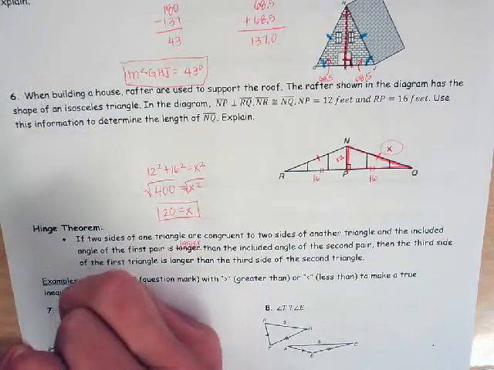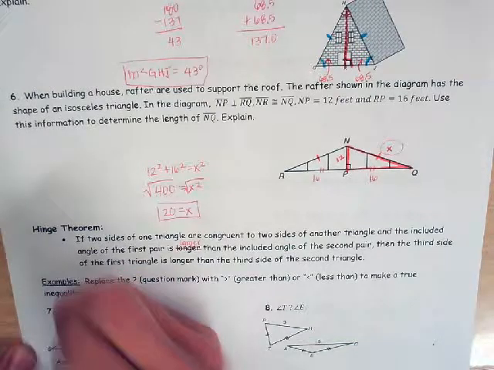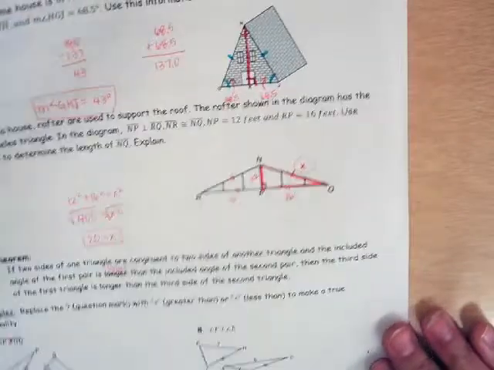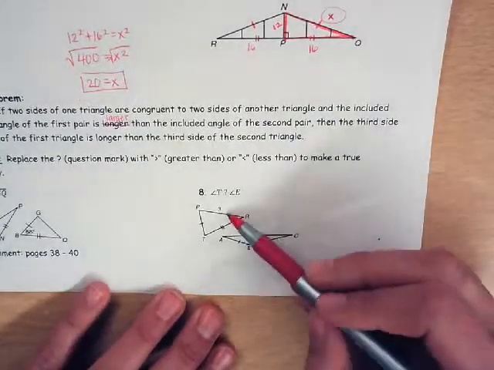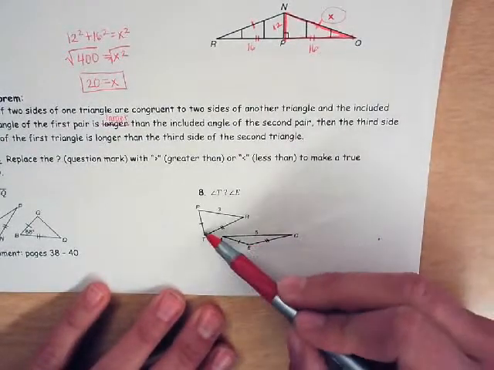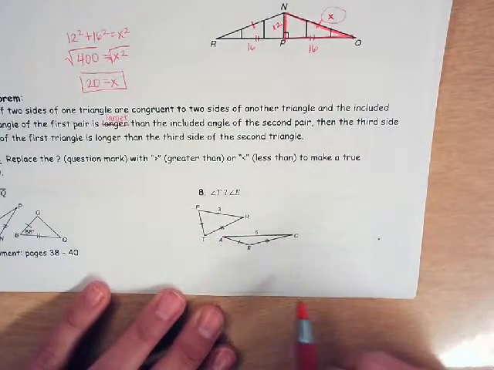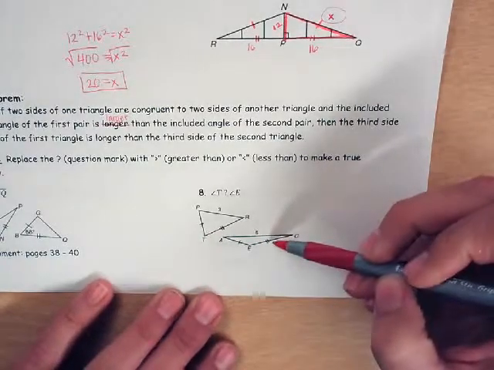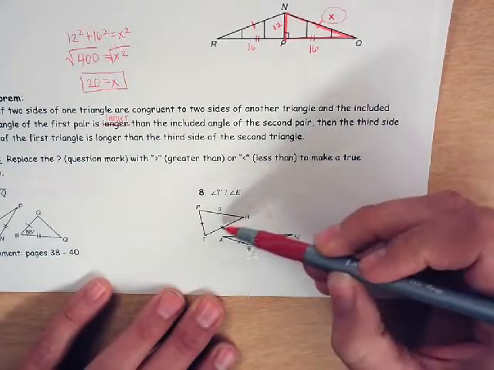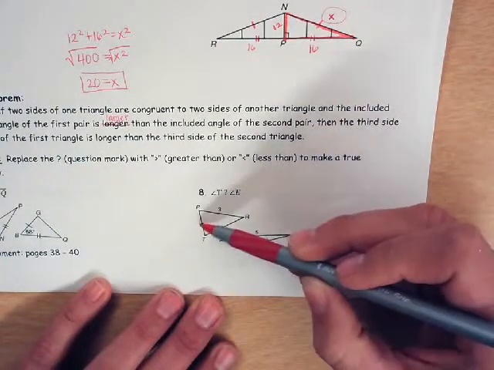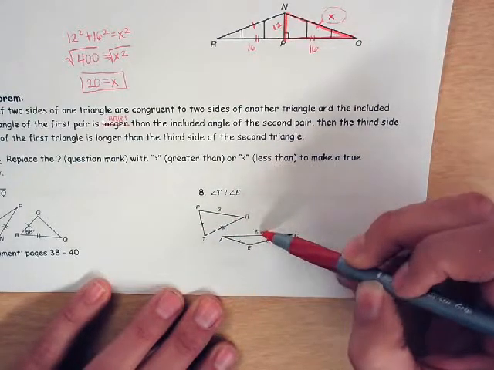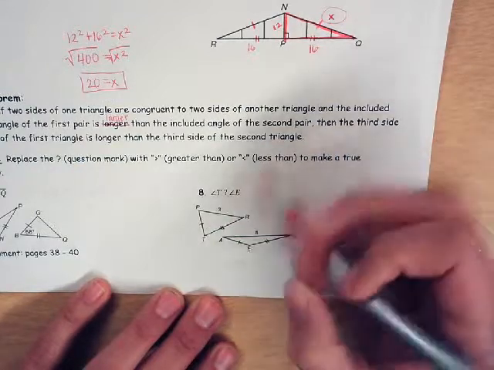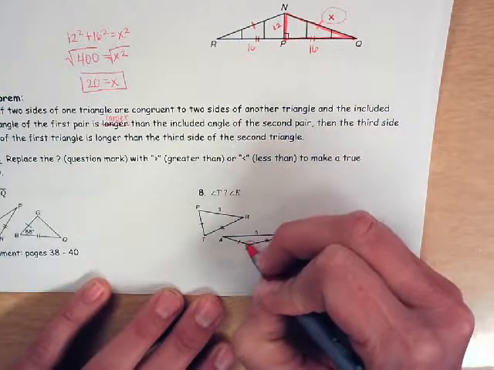Last one. This one gives us the sides, and we need to decide which angle is bigger, angle E or angle T. Okay, so it's the hinge theorem because we have this side is congruent to this side, and this side is congruent to this side. But the third side is different. And since the third side on this one is bigger than the third side on that one, that means the angle opposite is bigger than that angle. So angle E is bigger. So angle T is less than angle E on this one.